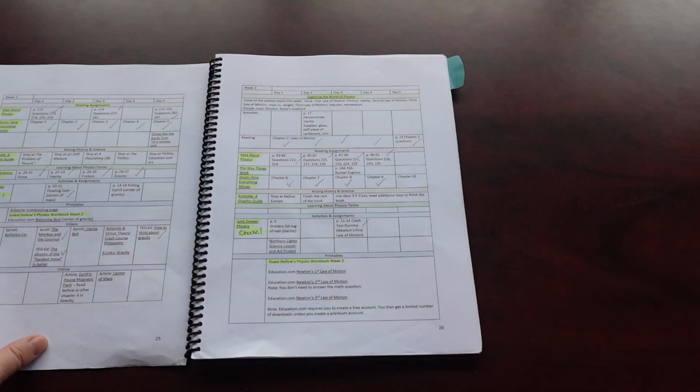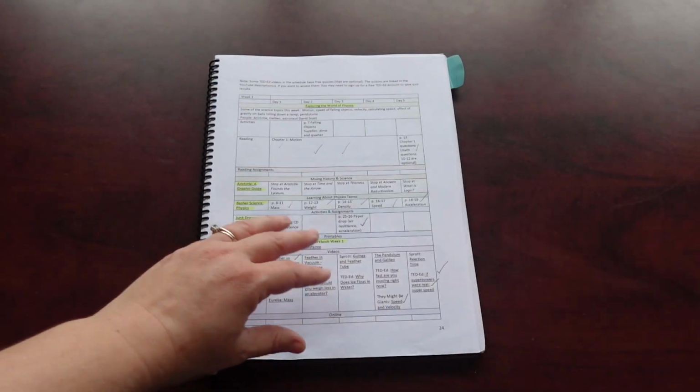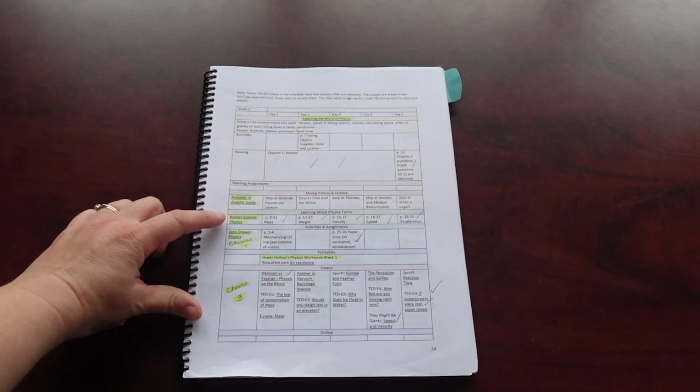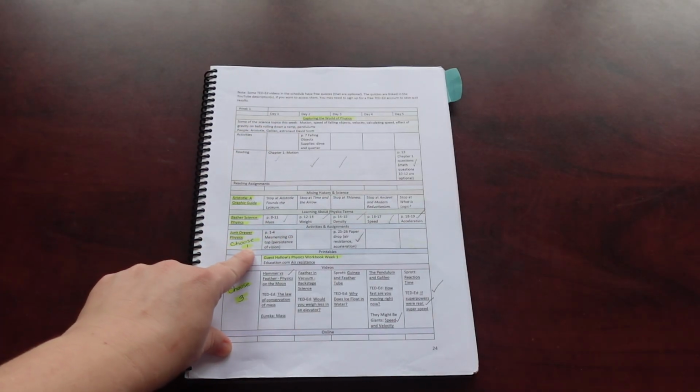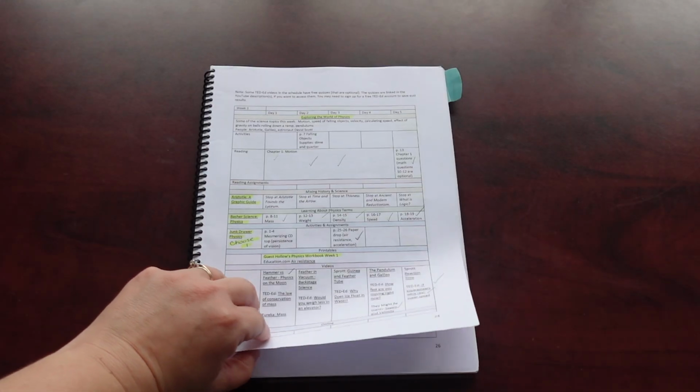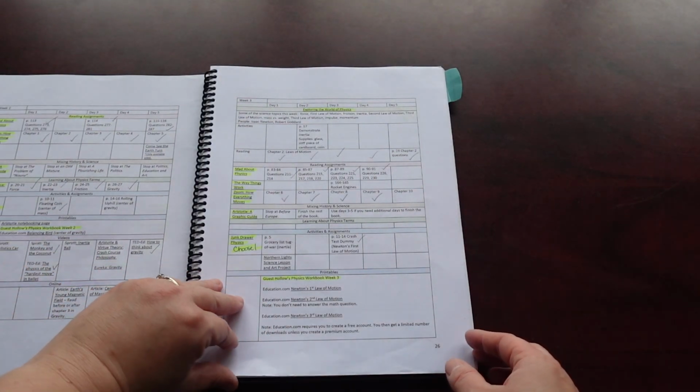Okay, that one's just 1 page. Some of them are more than 1 page. So what I did was I highlighted the books that my child was gonna do. And for these ones, I'd like choose 1. And from the videos, choose 3 of those. So he could choose 3 different ones.